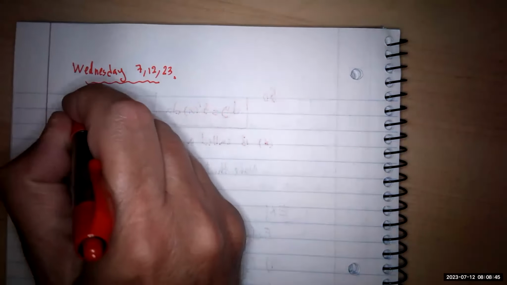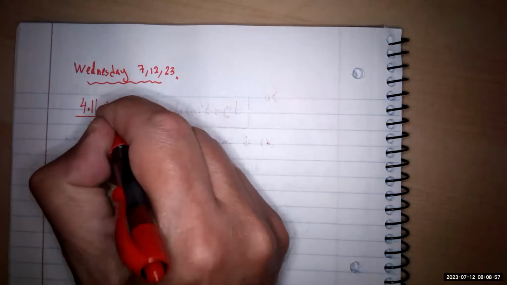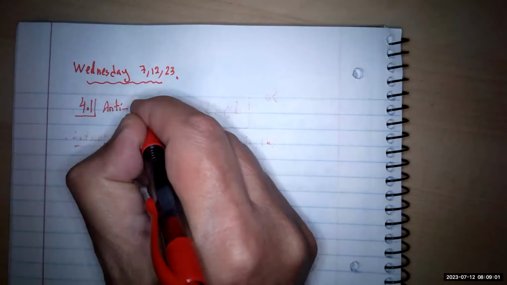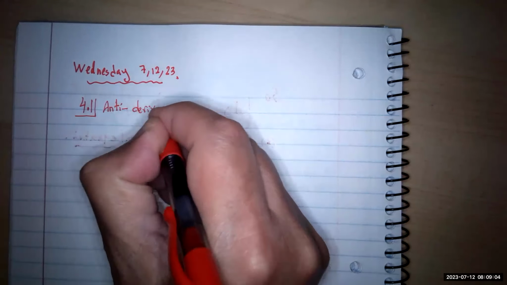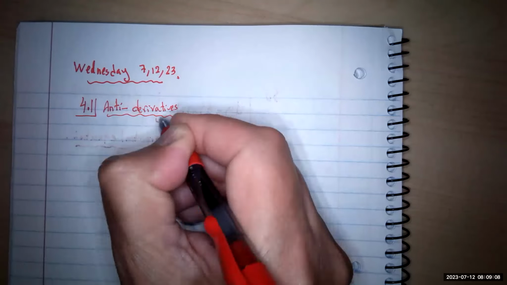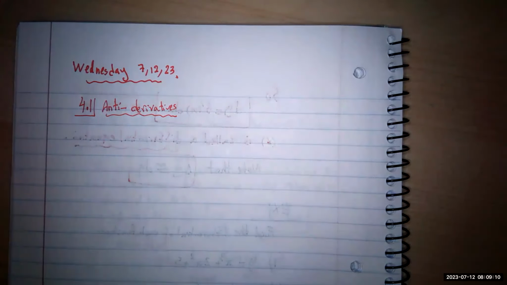4.1, and we talk about the kind of opposite of differentiation. The first one was derivatives. Now we're going to have antiderivatives. Okay, this is it. Antiderivatives. This is the way I like to write it down, but we can put it all together. So as I talk about it, the procedure is going to be the other way around.